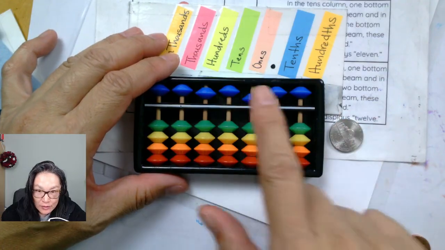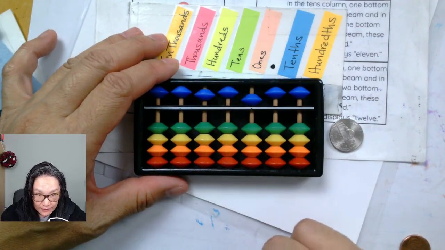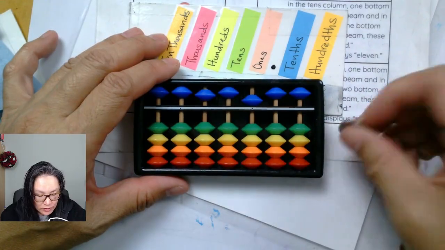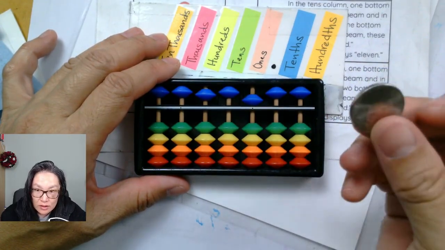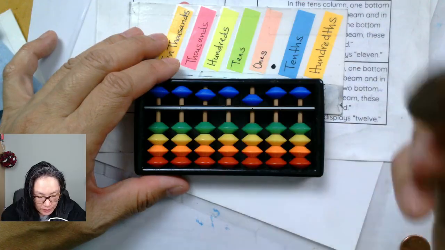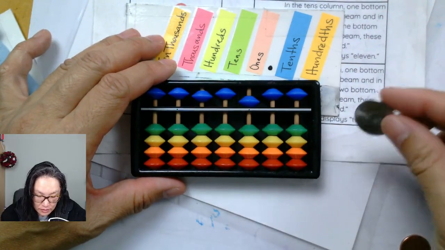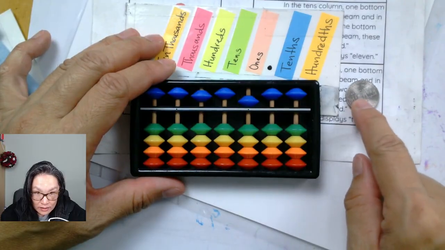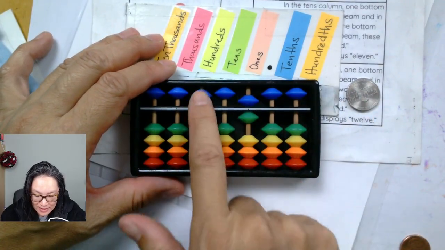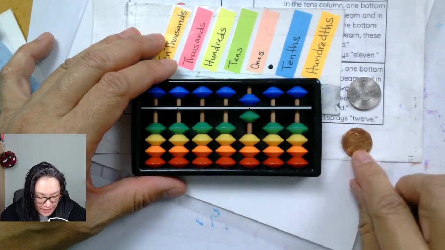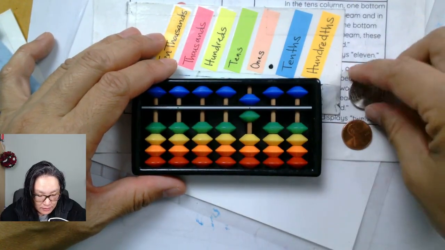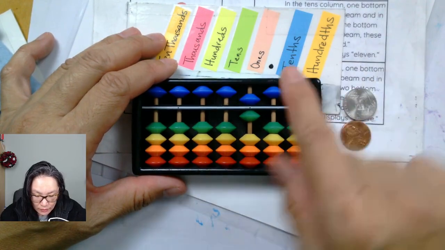But for the first part, we need to understand this is the value of 5. Okay, so I don't know if you deal with money, but this is a nickel. A nickel is worth 5 cents. I don't know where you are, but in America, this is a nickel, and a nickel is worth 5 cents. When I add 1, that's 1. This is 6. That's 6, right? 5, 6. Make sense?